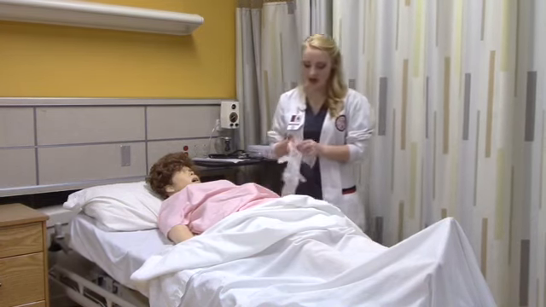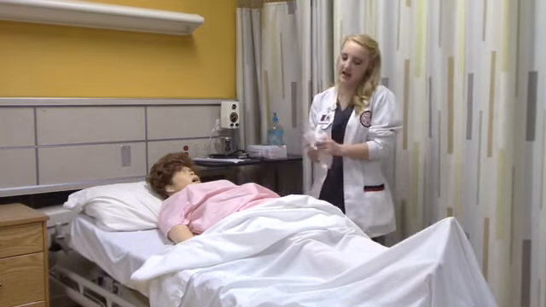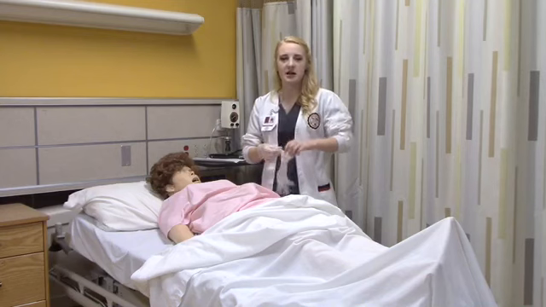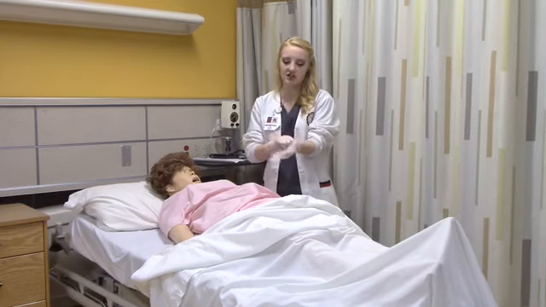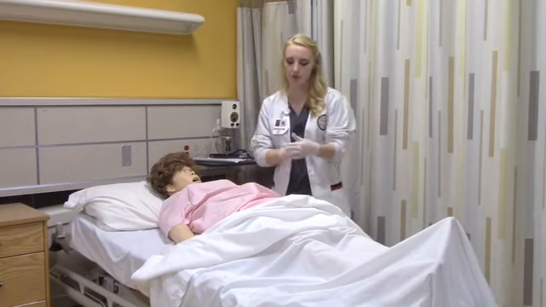And we're going to ask our patient, when is the last time you changed your pad? Your patient should be changing her pad pretty much every time she goes to the bathroom. If she's not, you just want to instruct her to do so.